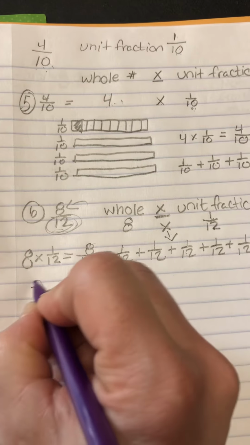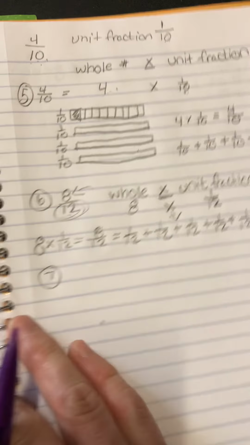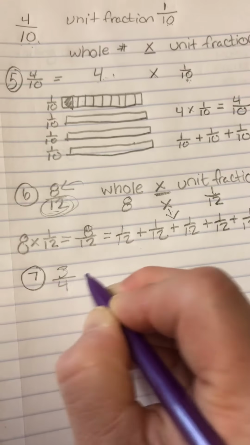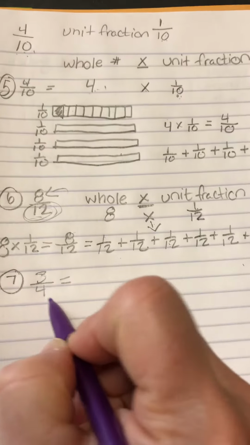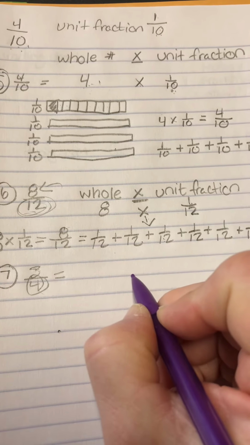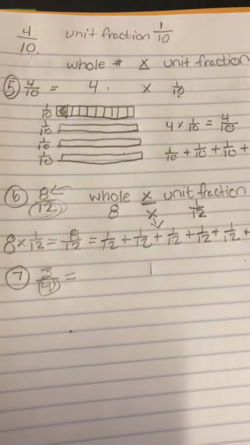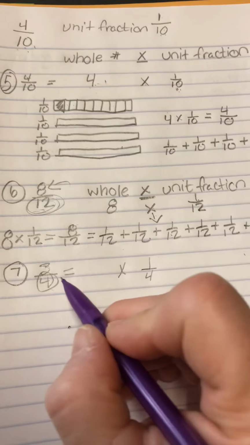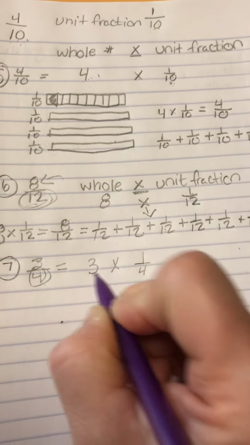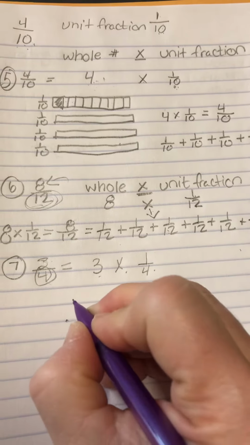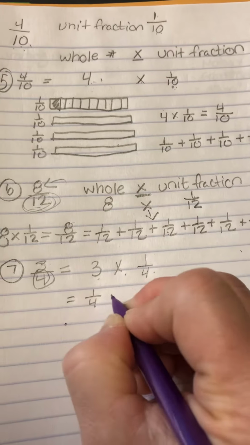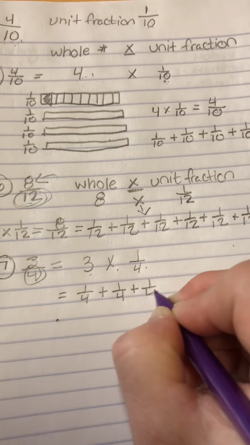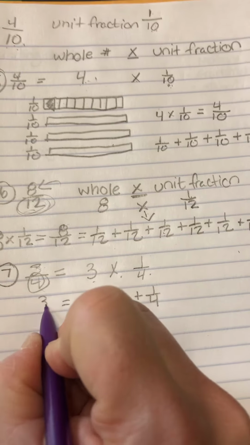And let's look at problem number 7, which is 3/4. Again, our 4 is how many pieces there are, so our unit fraction is going to be 1/4. We're using multiplication, and our top number is a 3. So 3 times 1/4, which would also be the same as 1/4 plus 1/4 plus 1/4, which would be 3/4.